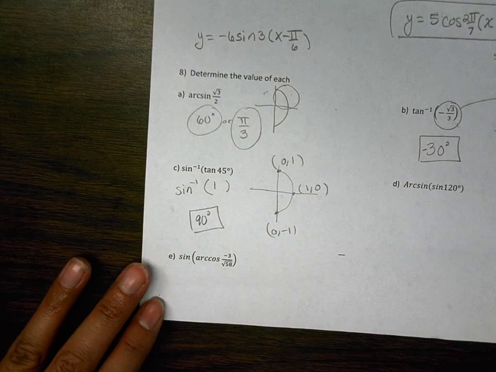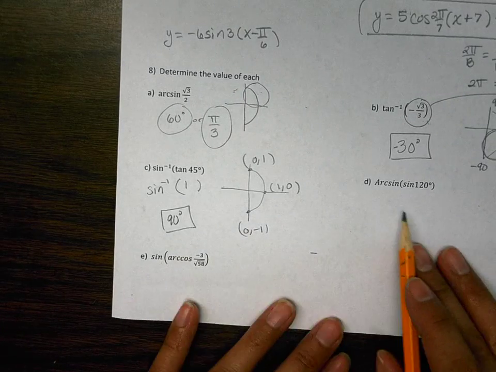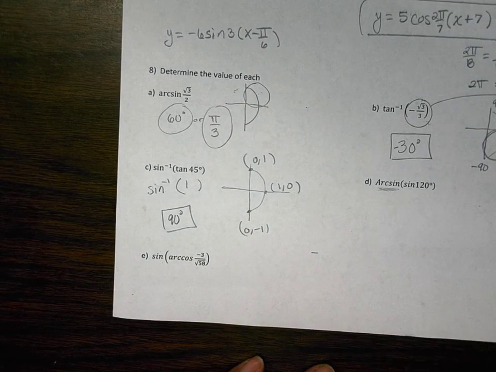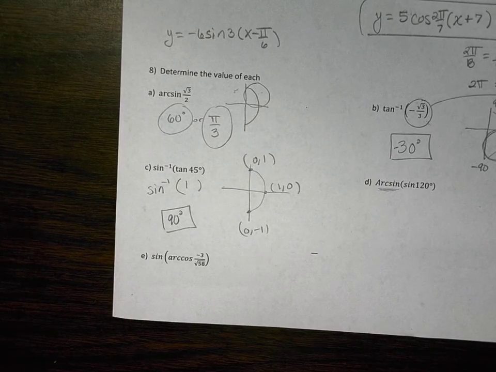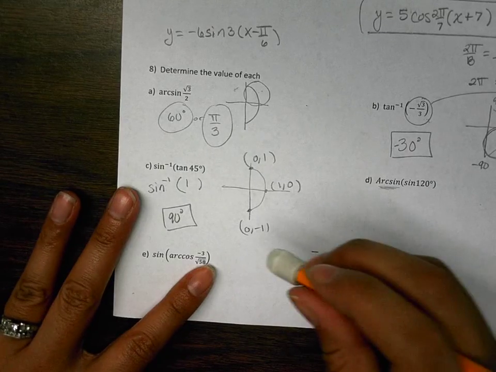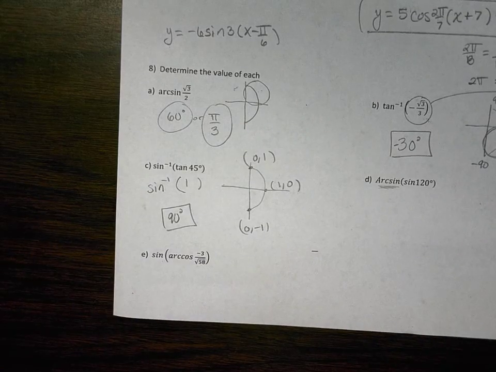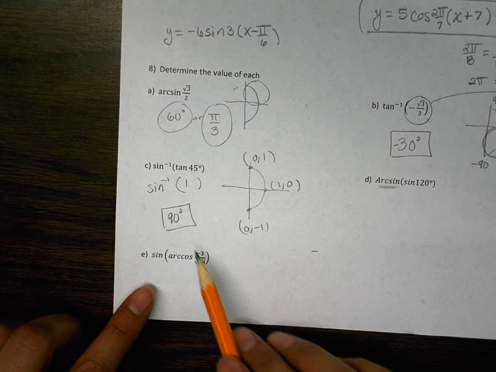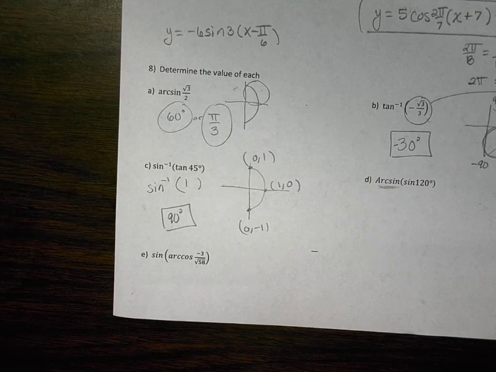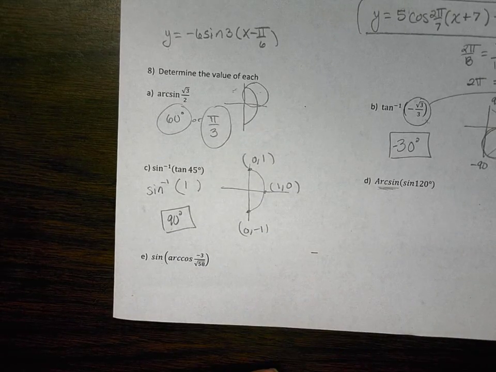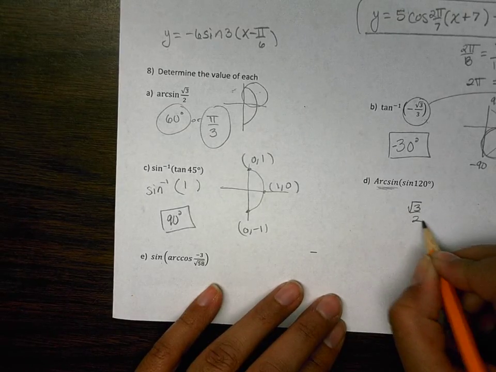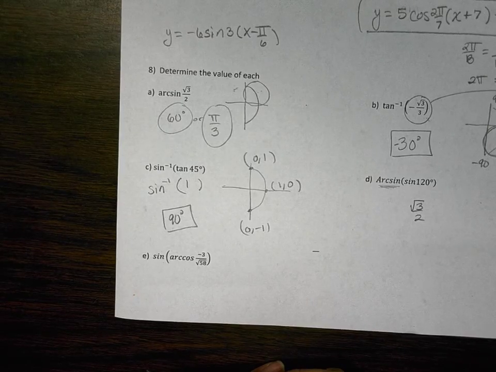All right, this one, again, because the inverse is on the outside, we will end up with an angle answer. It's going to be like this one, where we do have an angle answer. Okay, what is sine of 120? What's your reference angle? 60. What's sine of 60? Root 3 over 2. Where is 120? What quadrant? 2, and is sine positive or negative? Positive. All right. So you have to keep track of all that stuff.